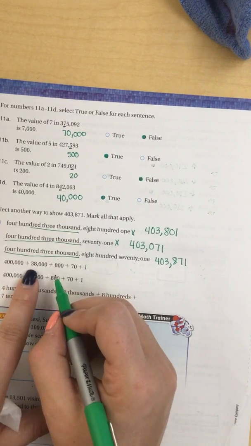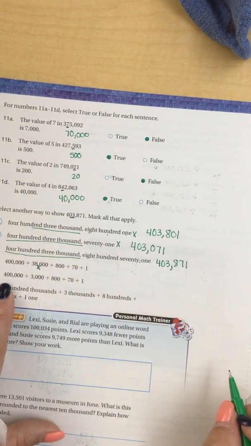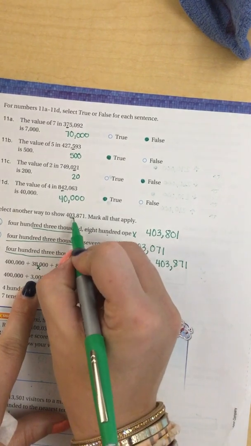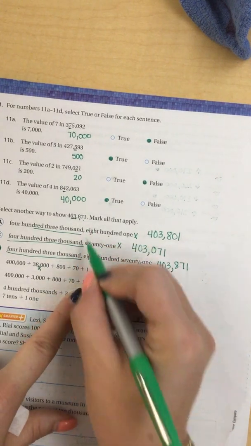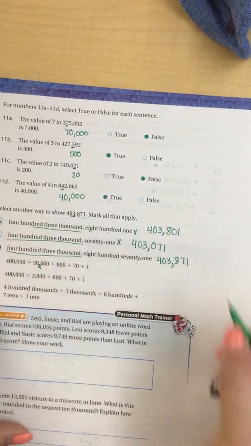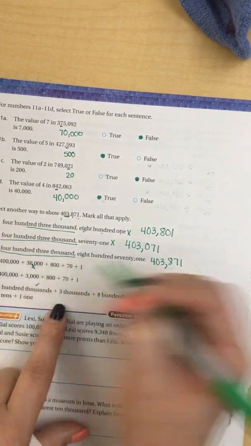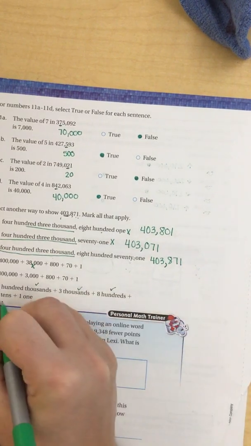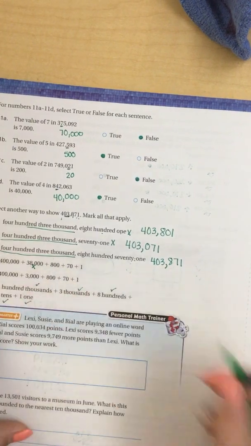400 plus 38,000. Well, I don't have 38,000, so that one, because of right here, is wrong. Now, in this one, I have 400,000s. Yes, I have 400,000s. 3,000s. Yes, I have 3,000s. 8 in the hundreds. 7 in the tens. 1 in the ones. That one is the expanded form of our number. Now, if I have 400,000s, that is correct. 3,000s, that is correct. 800s is correct. We do have 7 tens and we do have 1 one. So that one is also the same value.